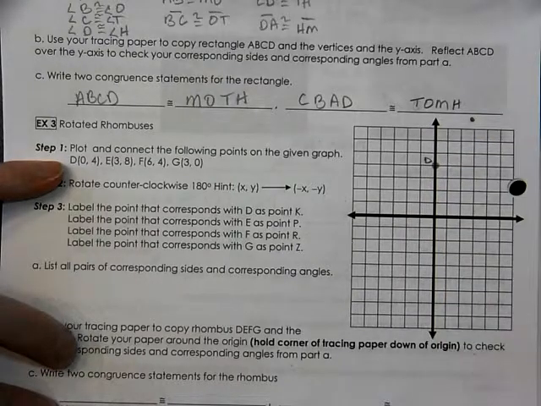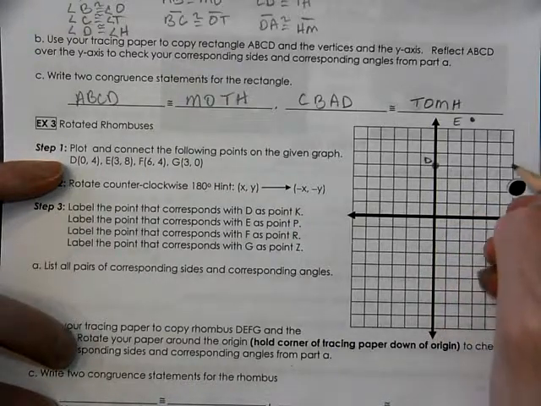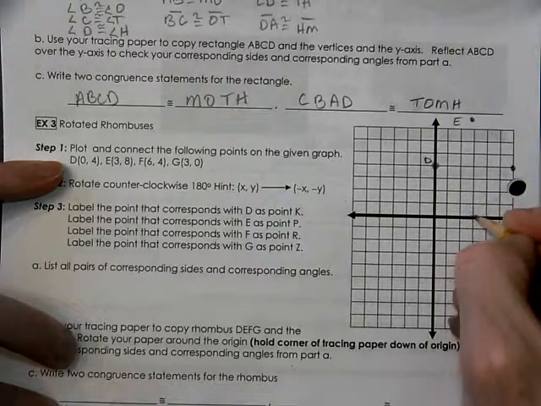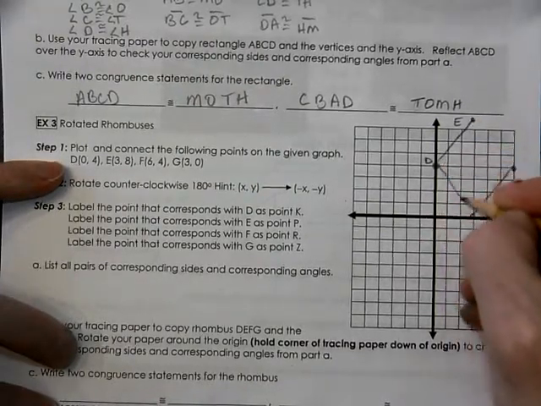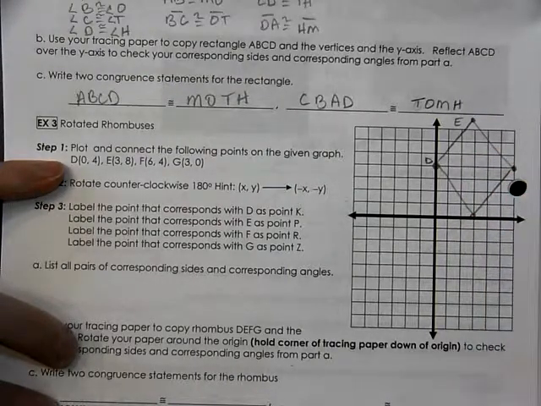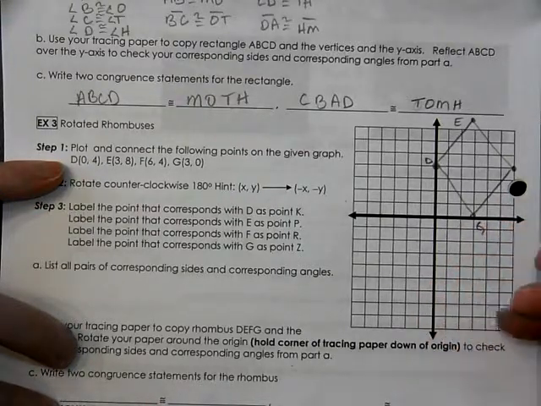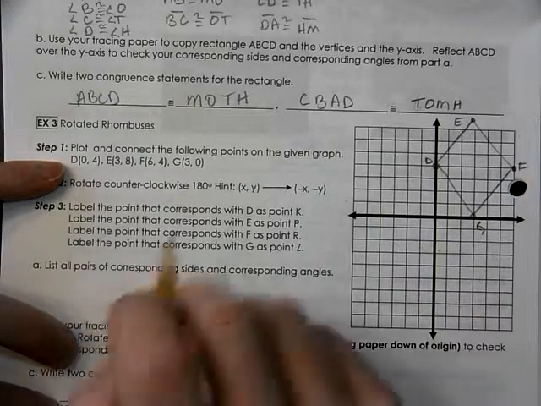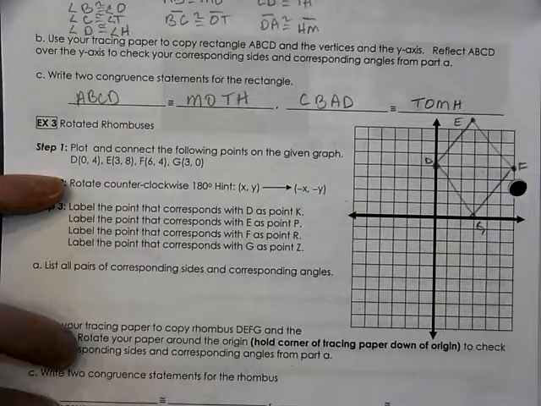We got 3, 8, that's point E. Okay, so this would be G and F. So we labeled our point after we plotted. We're going to rotate it 180 degrees.